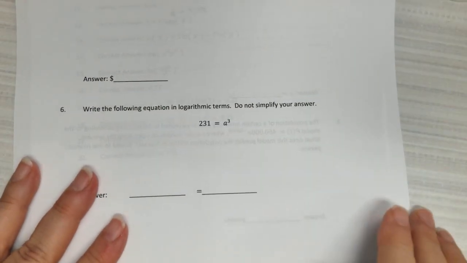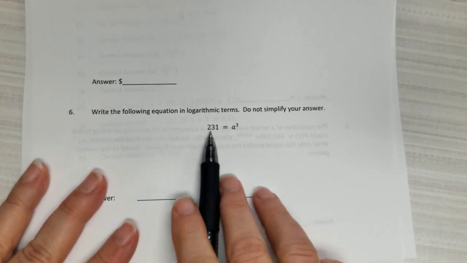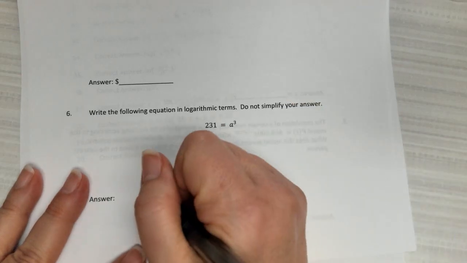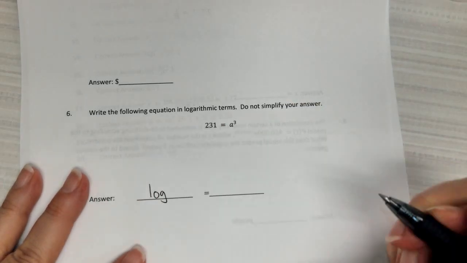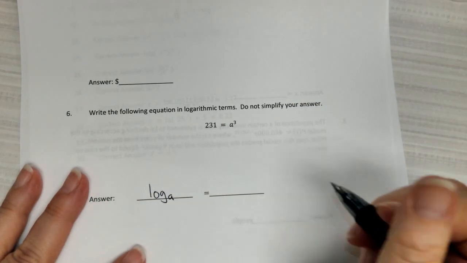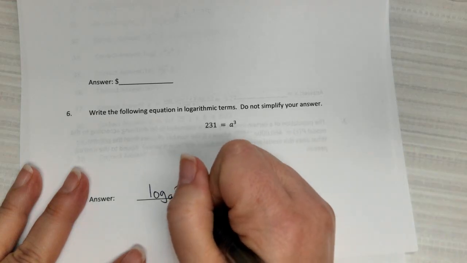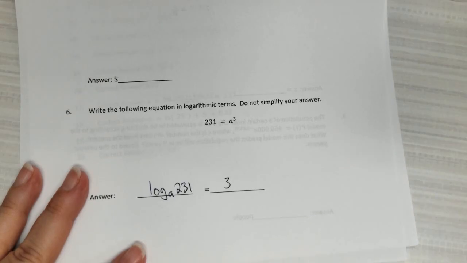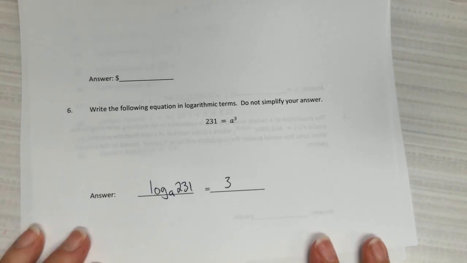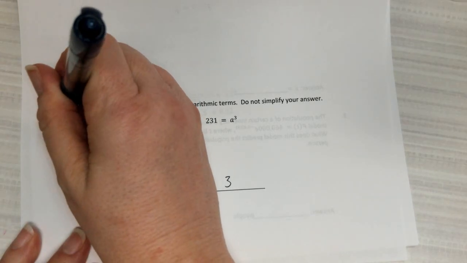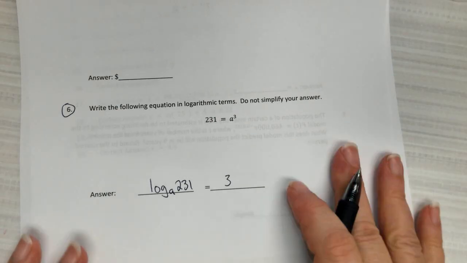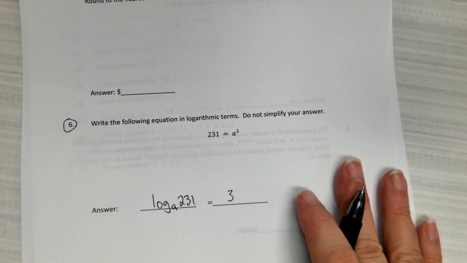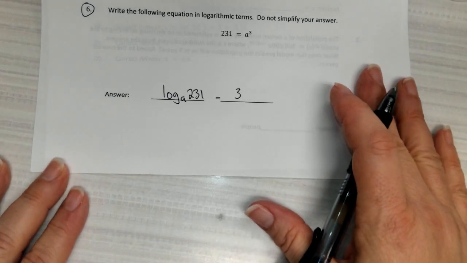Okay, number 6, all you're doing is rewriting it as a log. So you don't need a calculator. So it's going to be log base A. The product is 231, and that is equal to 3. I'm going to go ahead and circle 6. I'm circling the ones that are without the calculator.